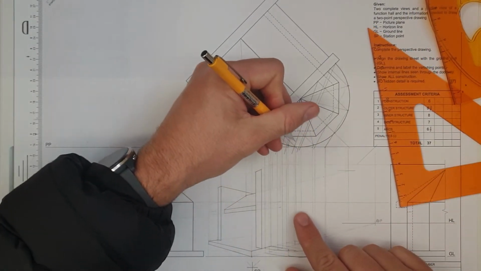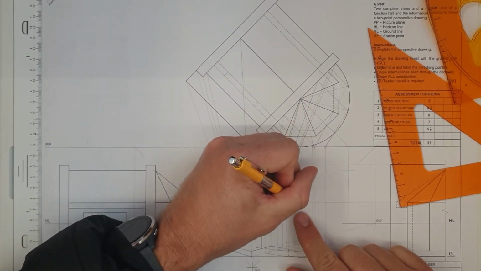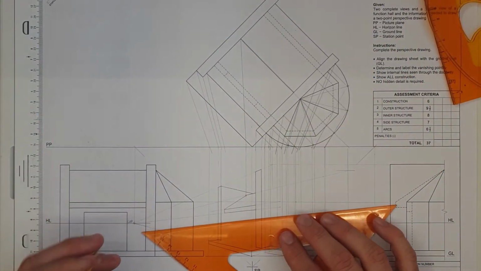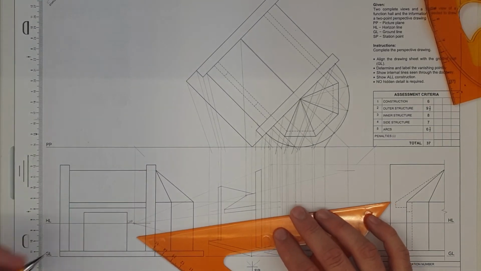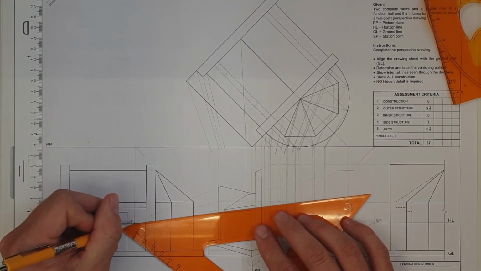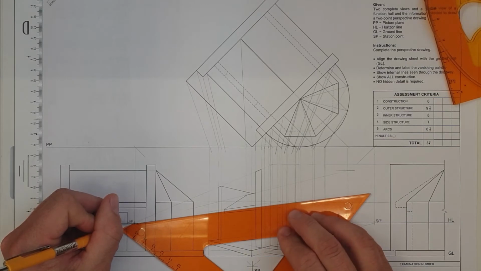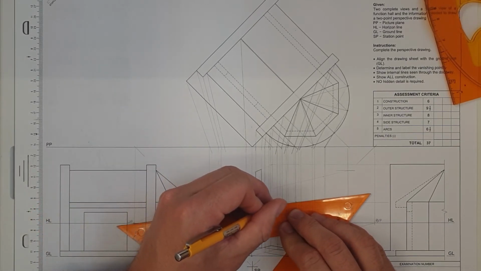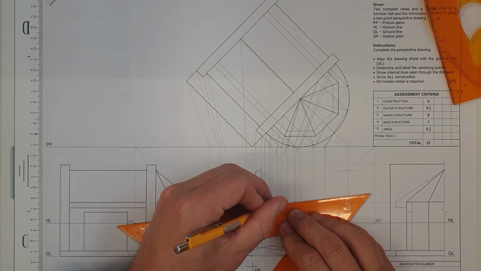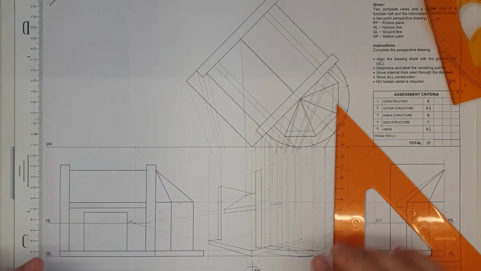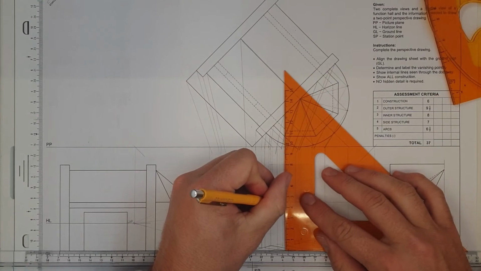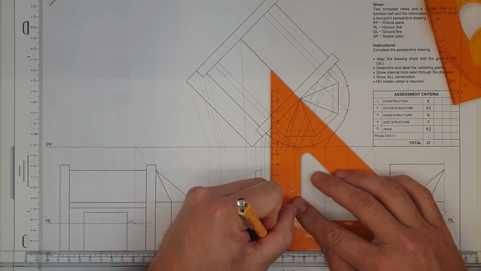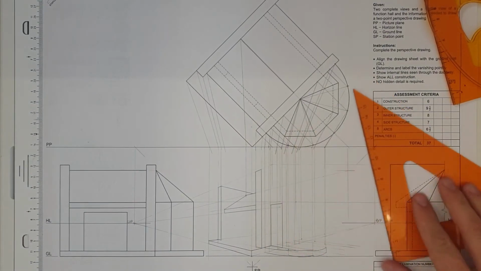So from there, I'm just going to follow it, find it there, and then bring that point that I've got over there down to the left vanishing point. And that should give me that corner over there. So that's the first side of the octagon.